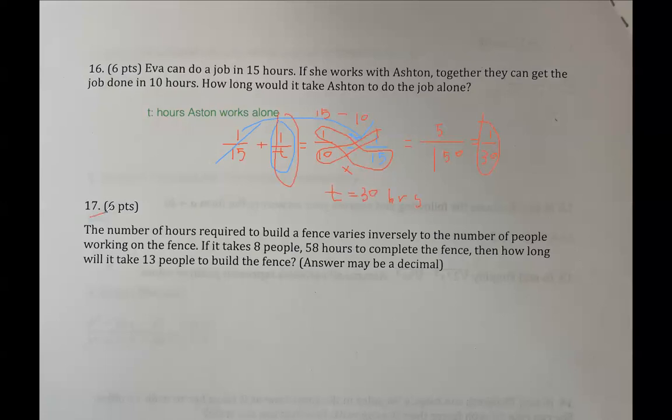Now let's see 17. The number of hours required to build a fence varies inversely. Keywords, right? Varies inversely means we have two variables. Remember the equation is x times y equals k. So the product of two variables equals some constant.